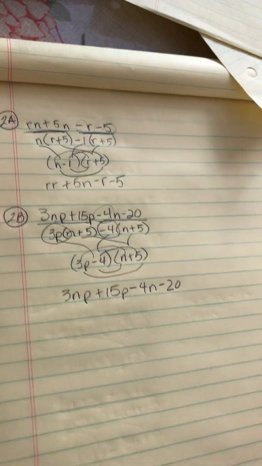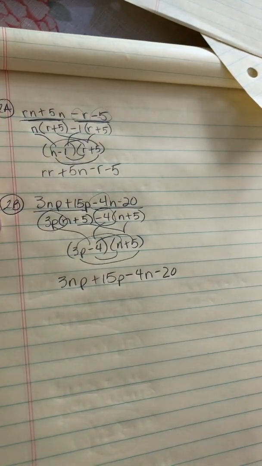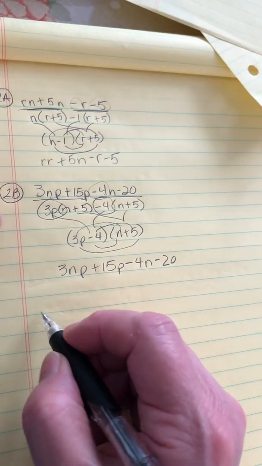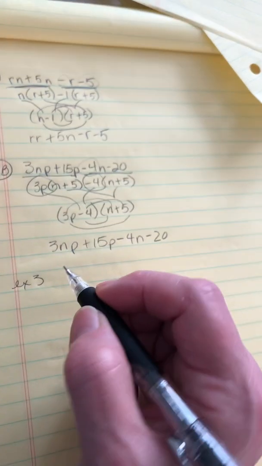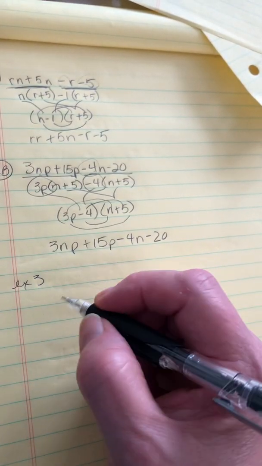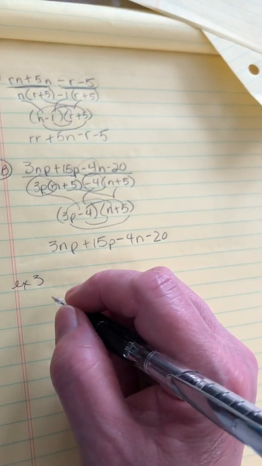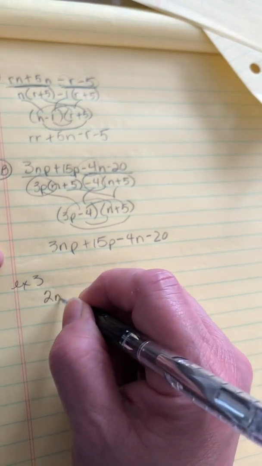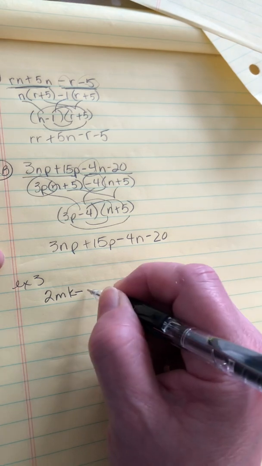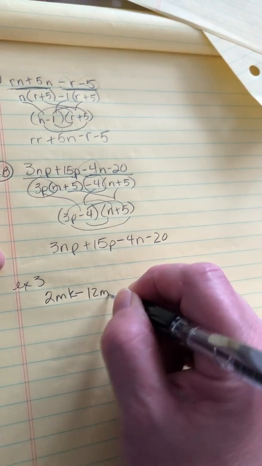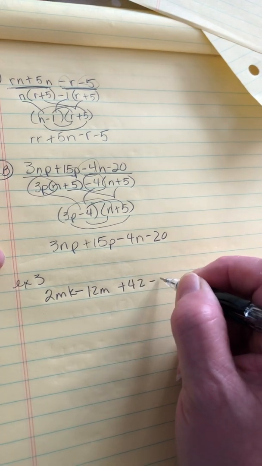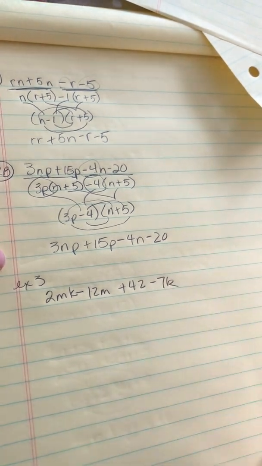Now, the only difference in example 3 is the order. It's kind of got a weird order, and I wouldn't have done it in the order that they did it in. They've got 2mk minus 12m plus 42 minus 7k.